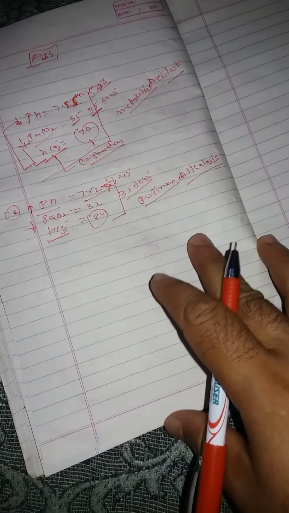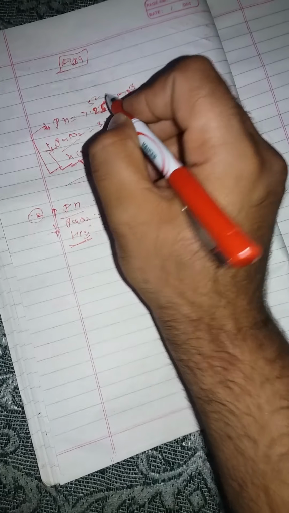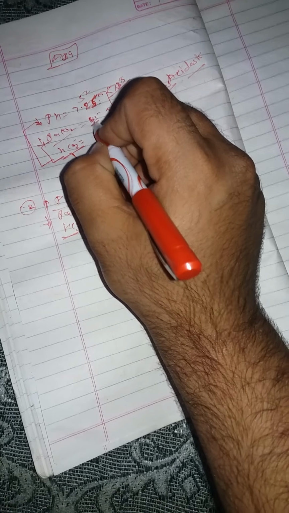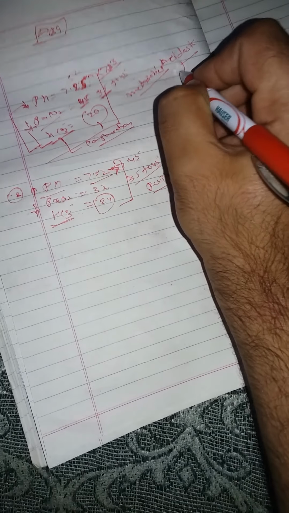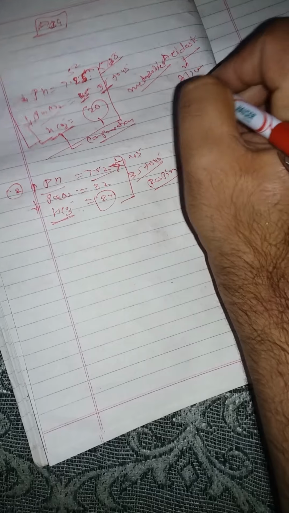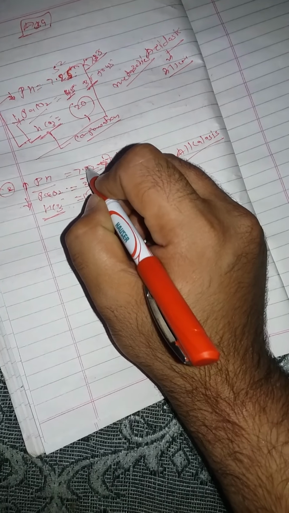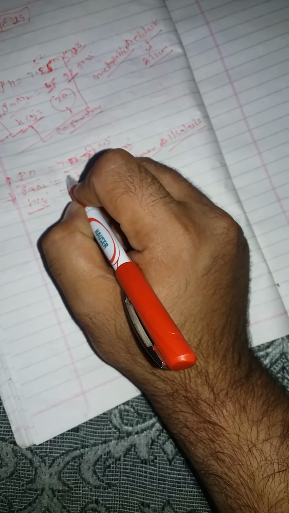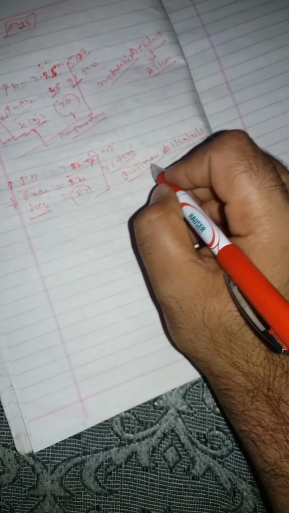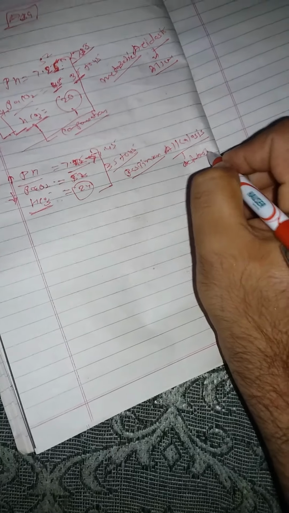If the pH is 7.52 and PaCO2 is 45, both are in the same direction, the higher side, so it will be metabolic alkalosis. And if the pH is 7.25 and PaCO2 is 52, they are in opposite directions, so it will be respiratory acidosis.